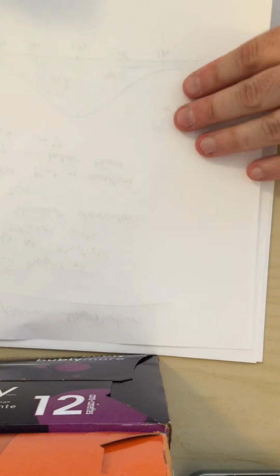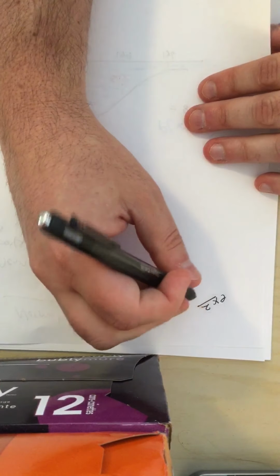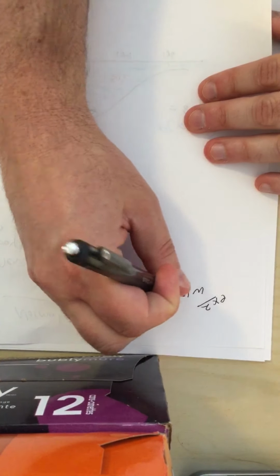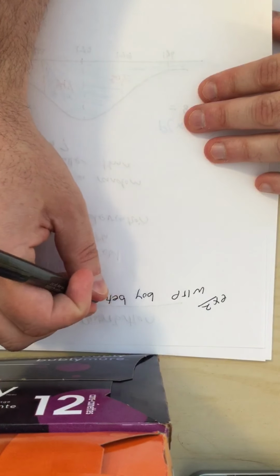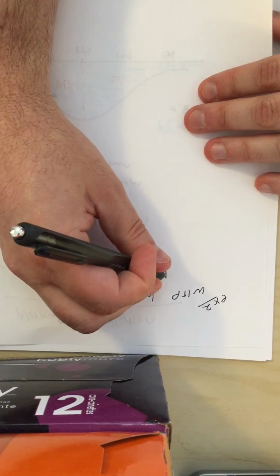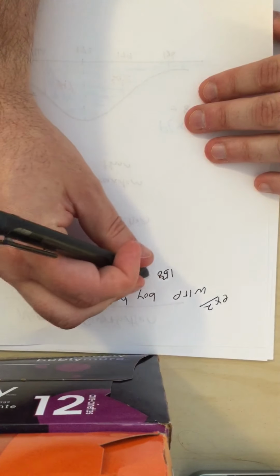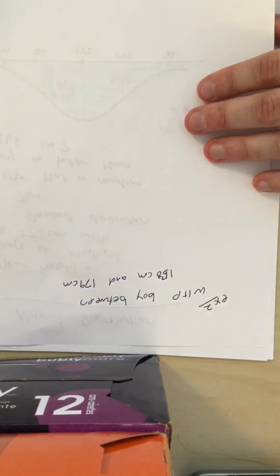Right. And then I could say example 2. Let's assume it's the same setup. What is the probability that the boy is between 158 and 179 centimeters?